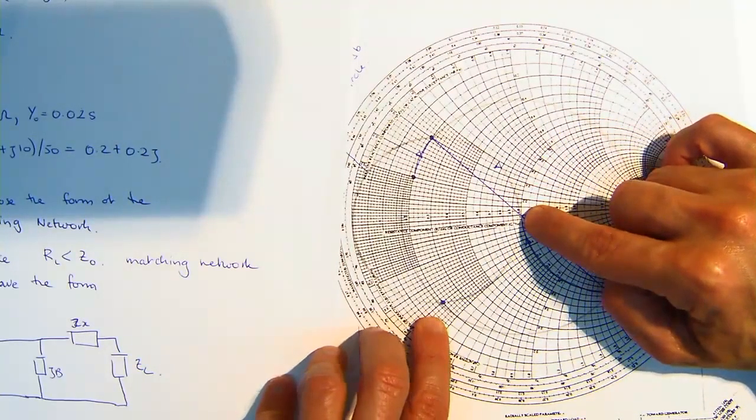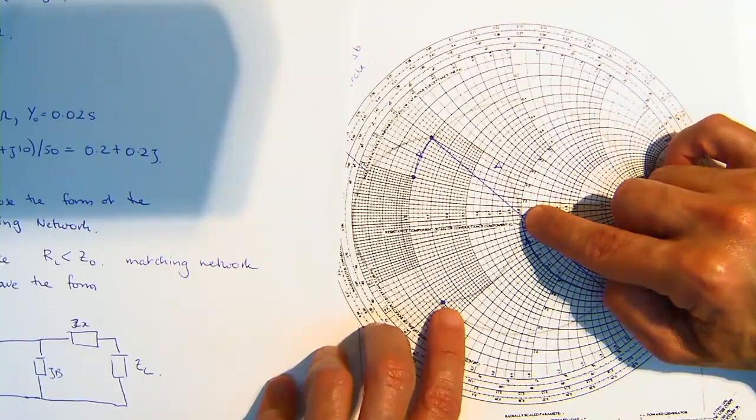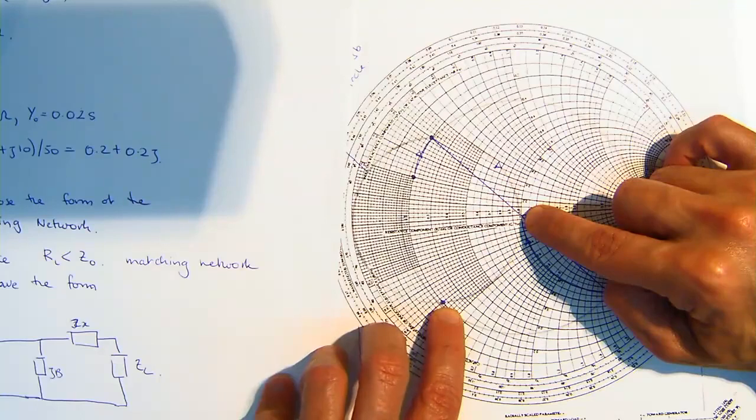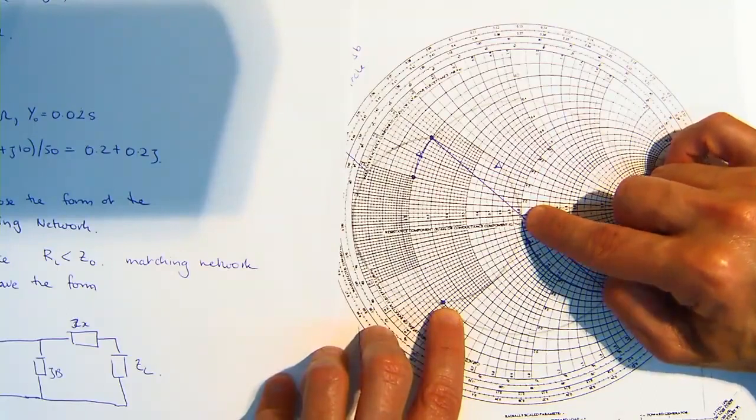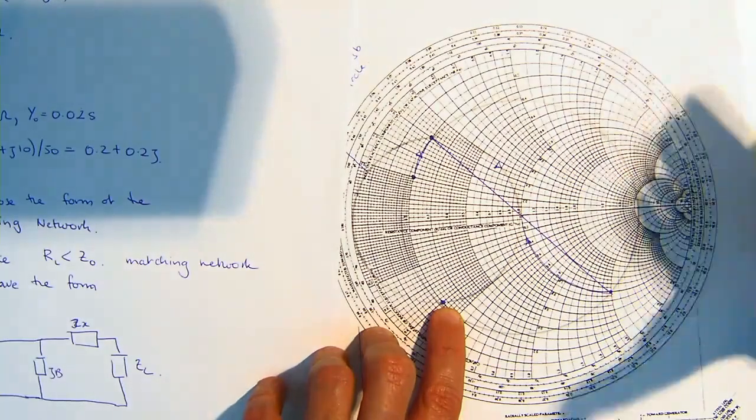So I've got 2 choices, and part of it is, what do you have available to you in order to do the match, right? In this particular case, we didn't actually have any constraints. So I said, well, do whatever you like.